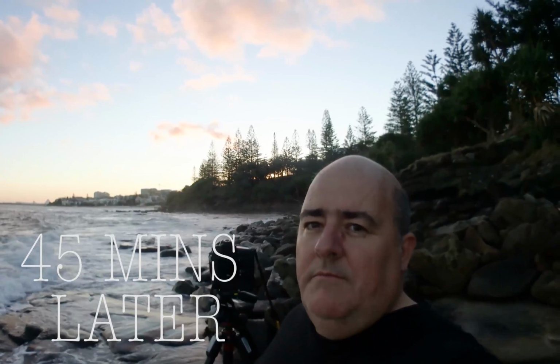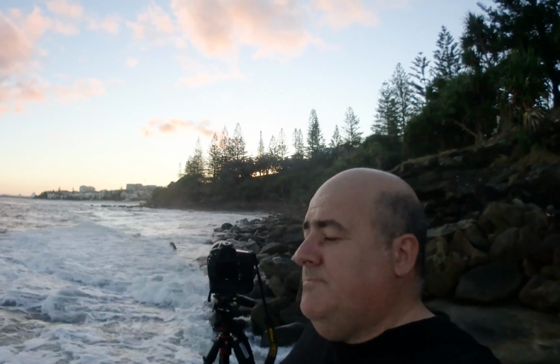Okay, as you can see, the sun's probably about 5 to 10 minutes away from fully setting. We've got a nice bit of pink in the clouds, nice bit of a glow around Dicky Beach there, not Dicky Beach, Bulcock Beach. So hopefully we'll get a good result from this time lapse. The tide's coming in. It's already soaked my tripod a few times. I've had to make sure I've got up and held it.